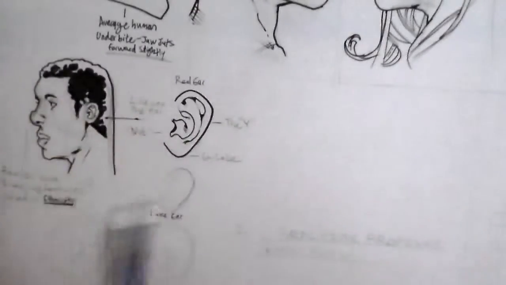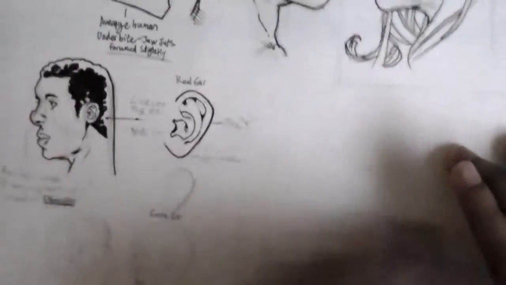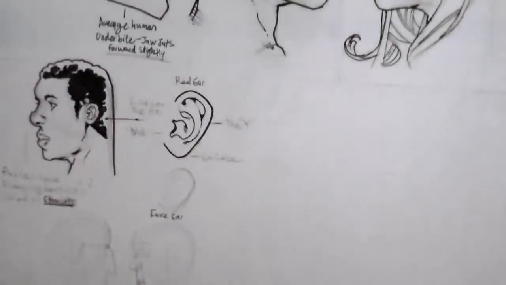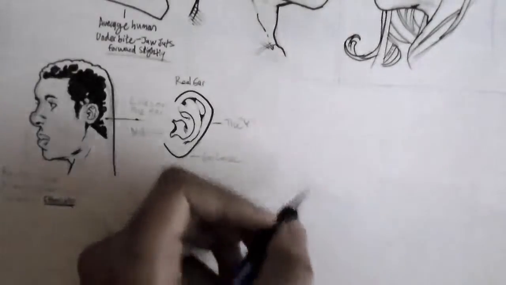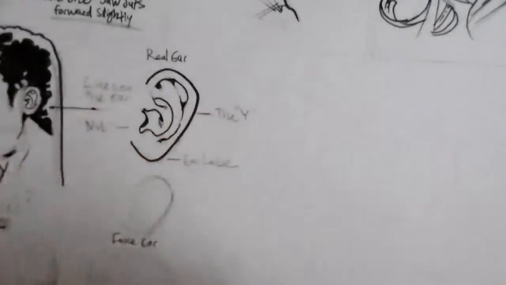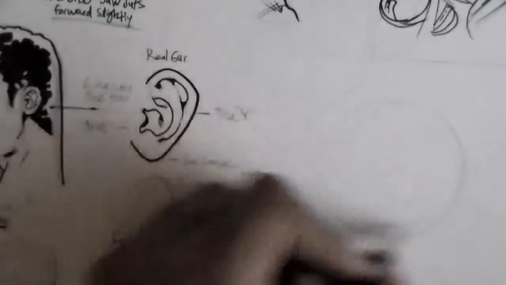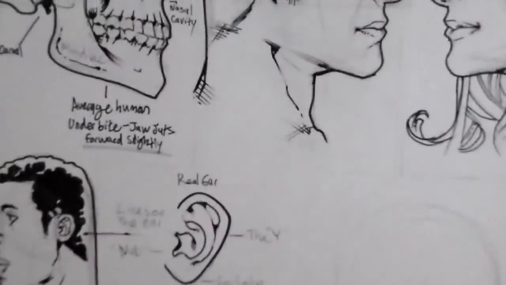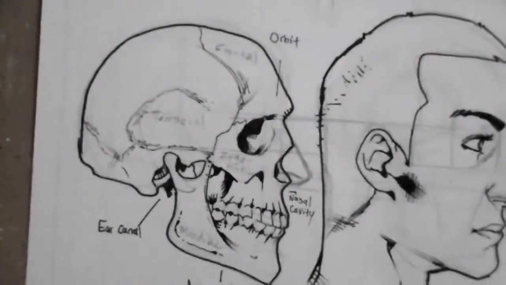So the first thing we're going to do is draw some profiles in real time so you can get a better feel of my techniques, why I do what I do. I'll explain some of the process as we go. So let's just start with something basic. Like I said from the beginning, memorize the shapes of the human head from the skeleton, because this is going to dictate how the face looks when we're done.